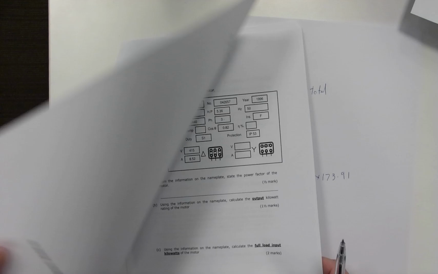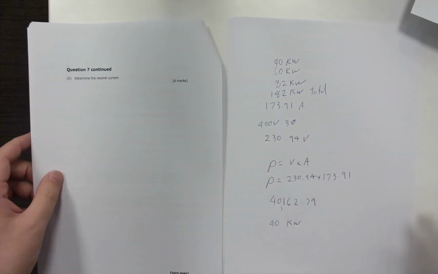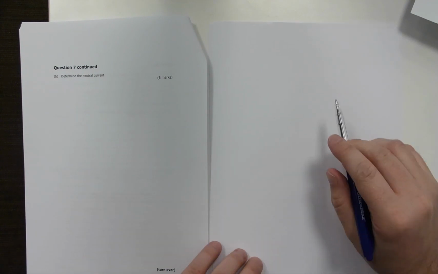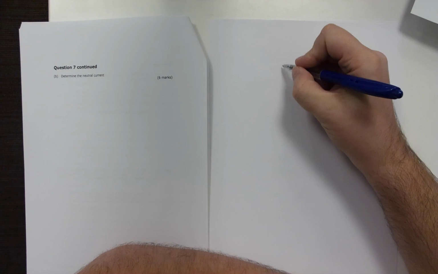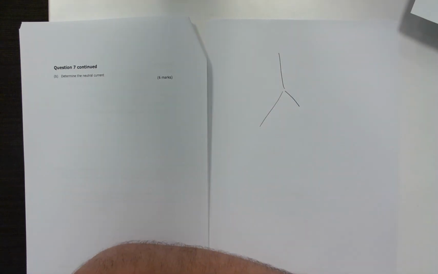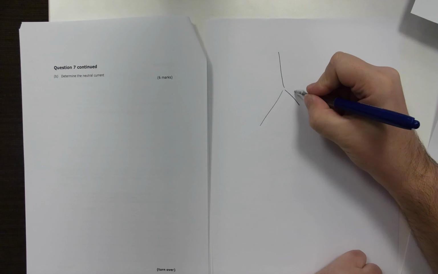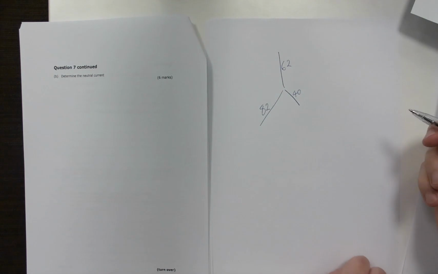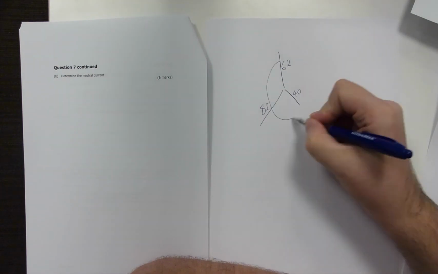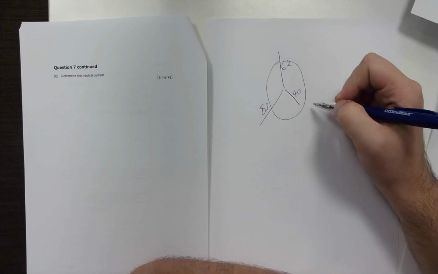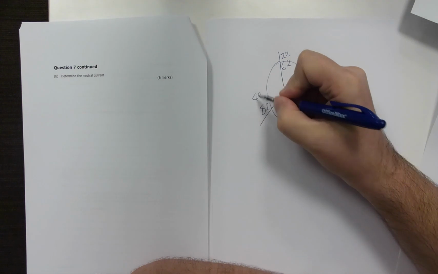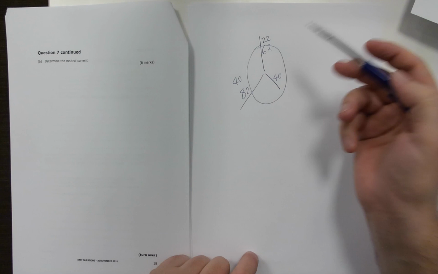Next, we go on to part B. Determine the neutral current. So, there's a few ways to do this one. My preferred method is not a way that you're going to see anywhere else. But we have our 3 slots. We've got our 40, our 62, and our 82. So those are our kilowatt values. We then essentially draw a circle around, and we know that we're clipping off 40 of each. So 62 minus 40 leaves us with 22, 82 minus 40 leaves us with 40. So that's our kilowatt values, 22 and 40.